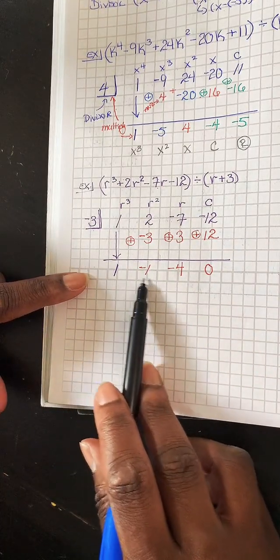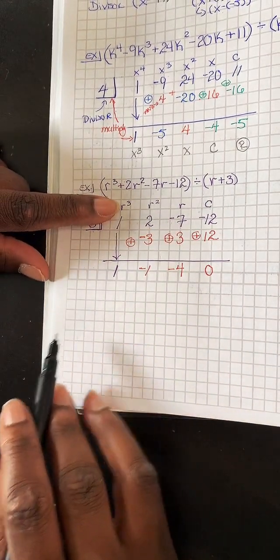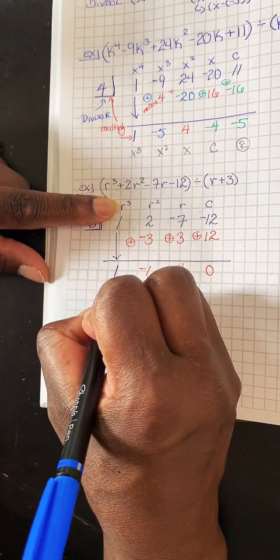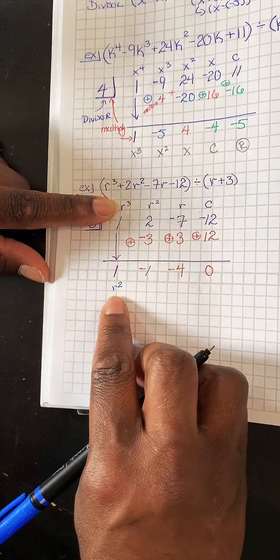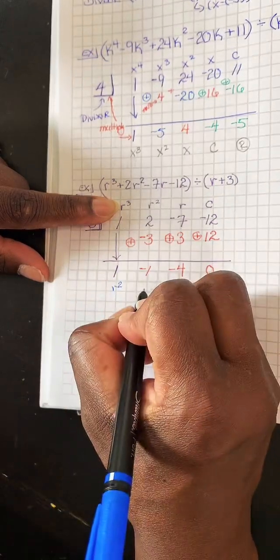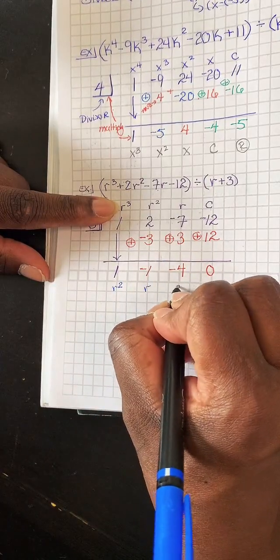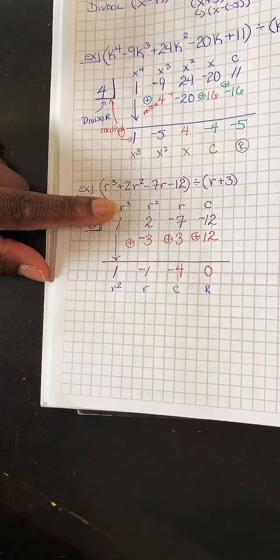So you basically have your answer here. And remember, if we started off with r to the third, that means down here we should be dealing with r to the second, 1 degree less. So this is going to be r to the second, this is going to be r to the first, or just r, and then this will be your constant, and this would have been your remainder.